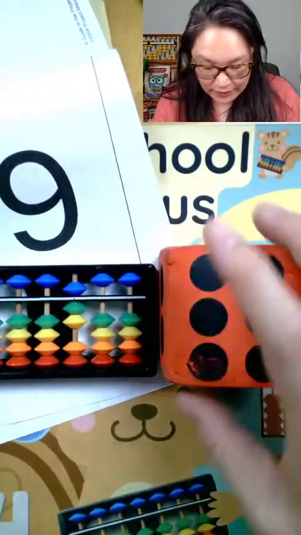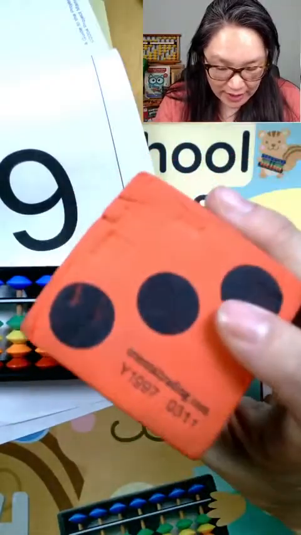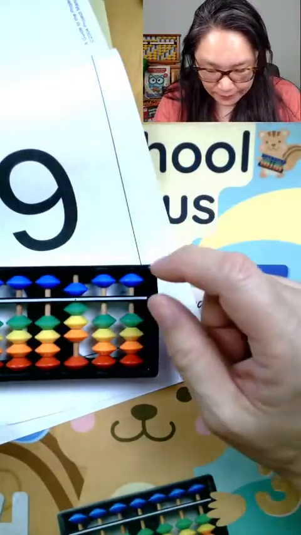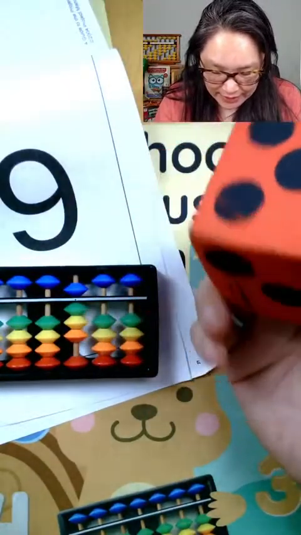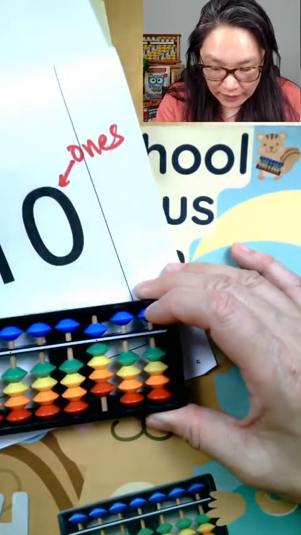And then we have 7. So we have 7 and then 8. But then again, there's no more 8 on the die. I mean, this is only a 6-sided die, right? So that's the difference between the die and the abacus. So we're back to 9. So we have 9. And then we have 10.